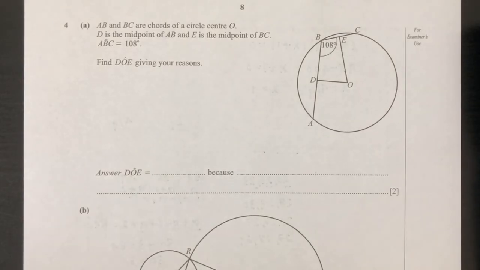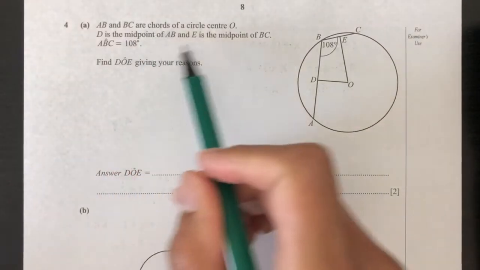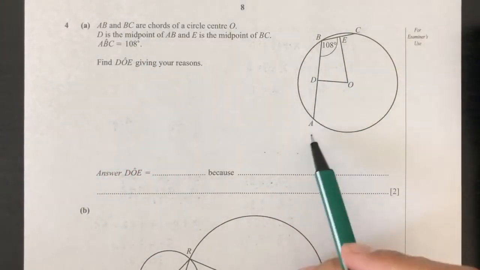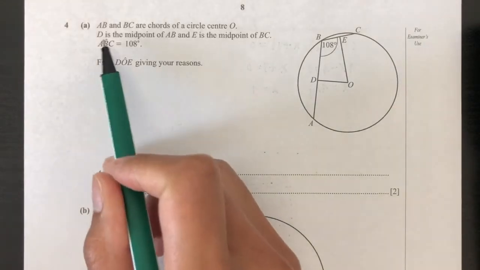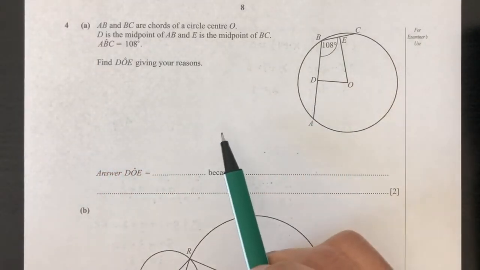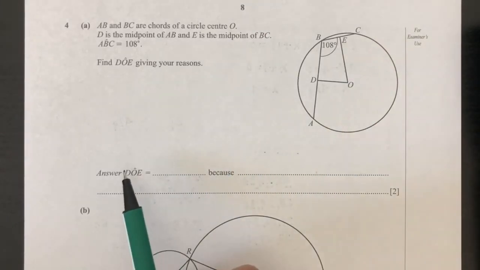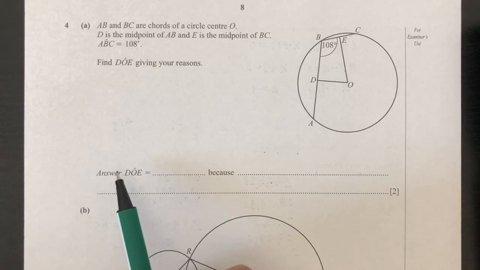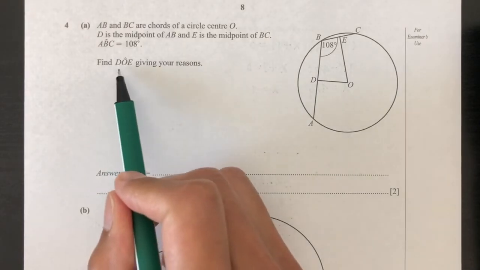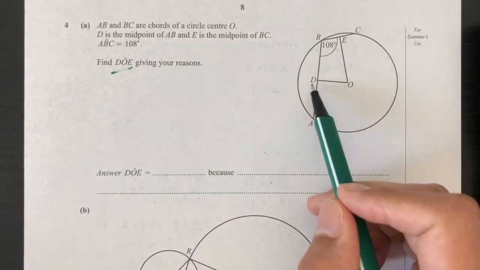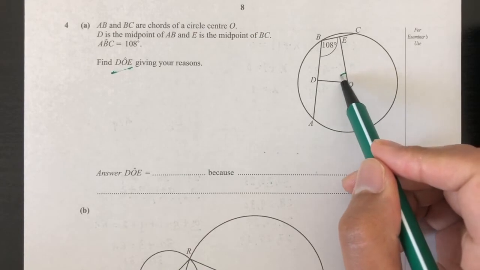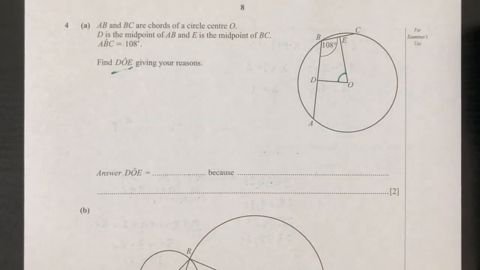Now, question number 4. We have AB and BC are chords of a circle center O. As you can see here, they are chords of this circle. Now, D is the midpoint of AB. This is the midpoint. And E is the midpoint of BC, as you can see here. Now, it says angle ABC is 108. Find angle DOE. So DOE, find this angle. How would you find this angle? What can we derive from this one?